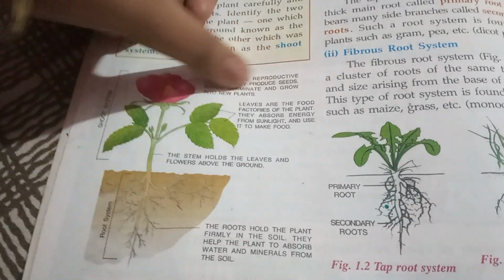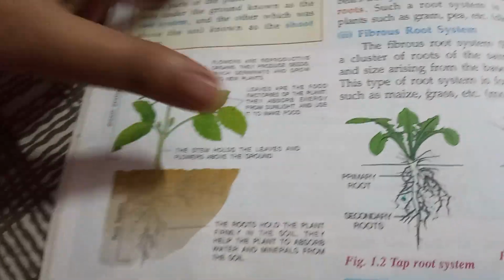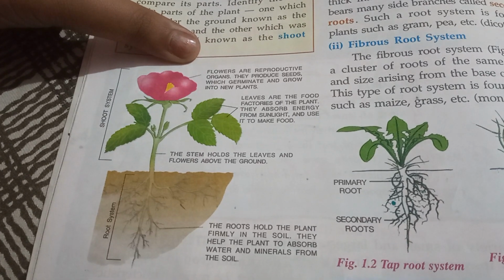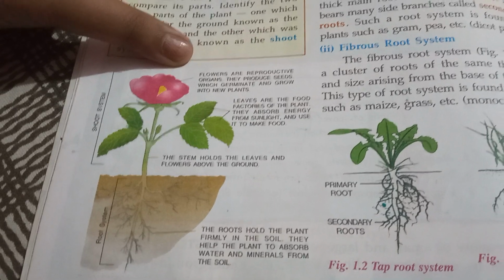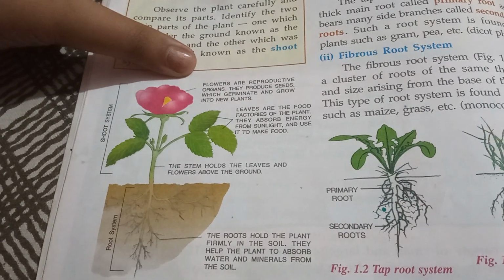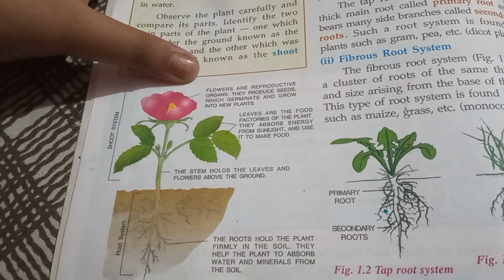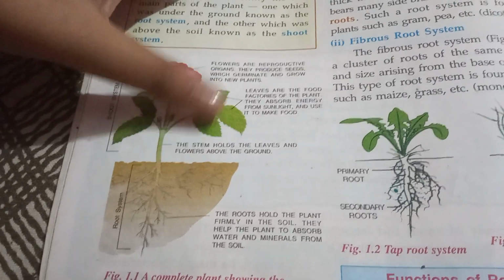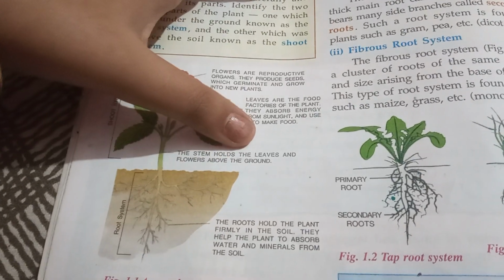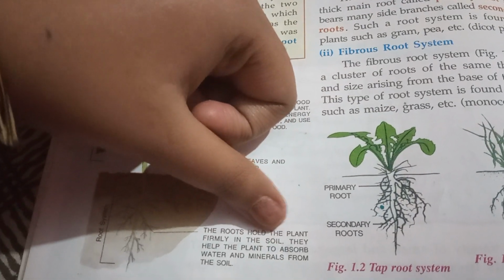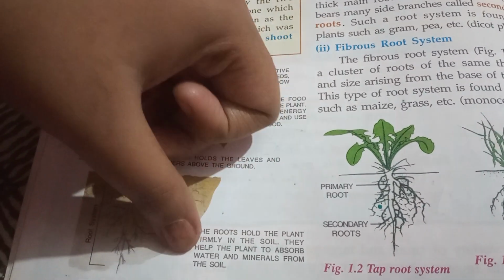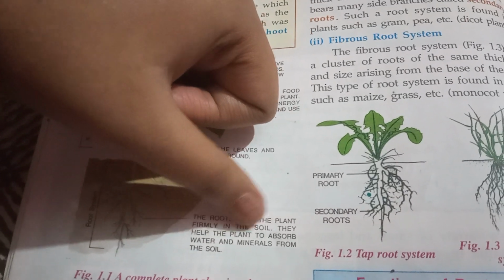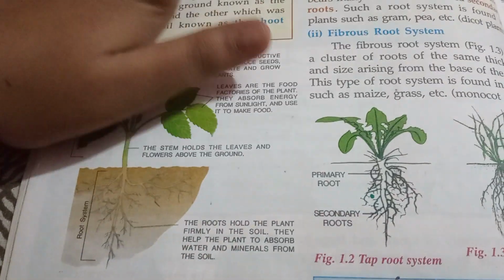Let's just read the small paragraphs that are written on these parts. Flowers are reproductive organs. They produce seeds which germinate and grow into new plants. Leaves are the food factories of the plant. They absorb energy from sunlight and use it to make food. The stem holds the leaves and flowers above the ground. The roots hold the plant firmly in the soil. They help the plant to absorb water and minerals from the soil.